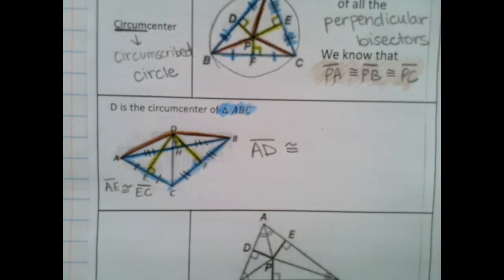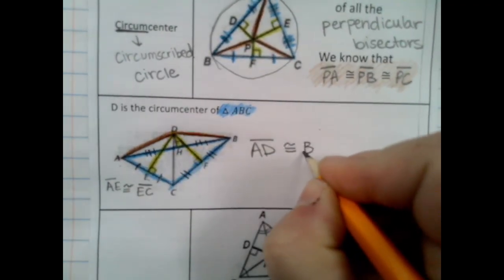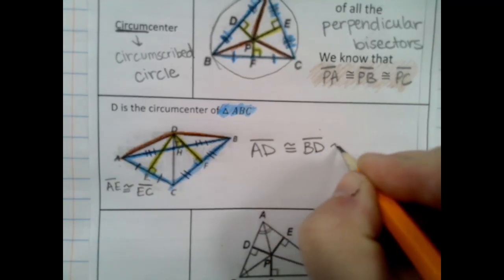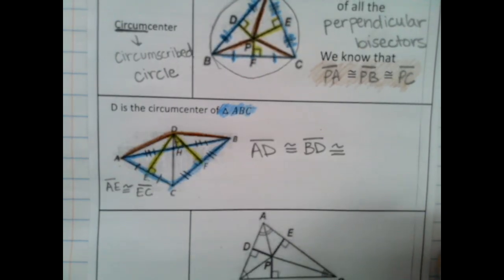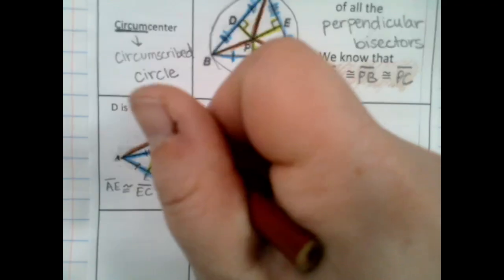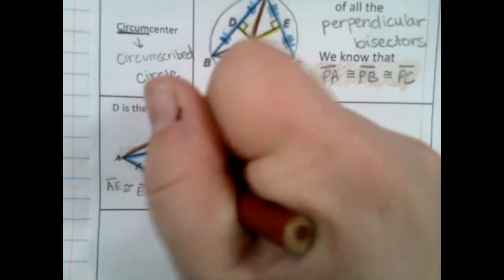I'm going to write it as BD, but you can write it as DB, either way. Is congruent to, what is it also the same as? Yep, DC or CD.